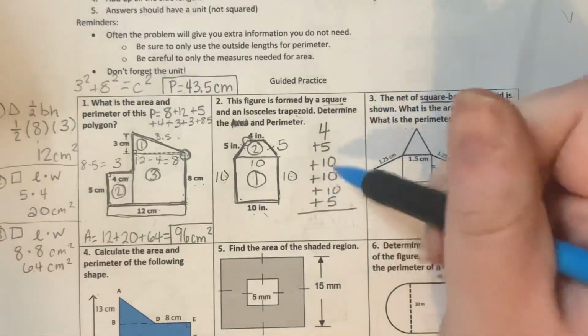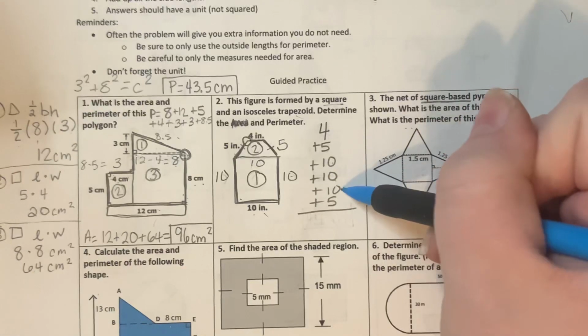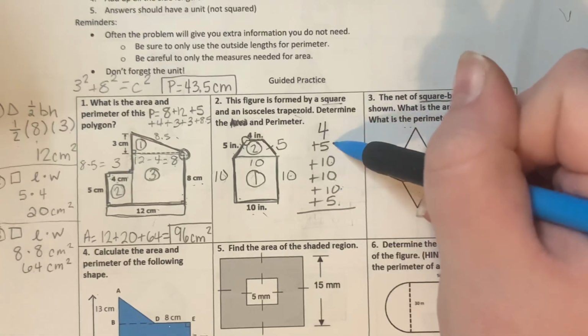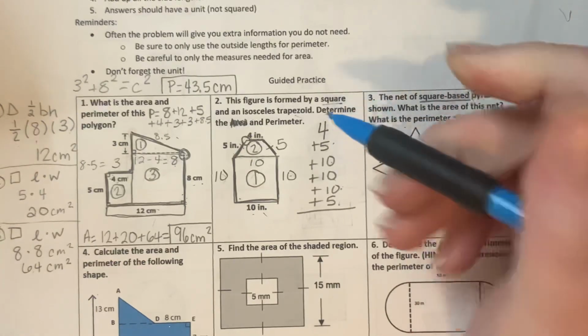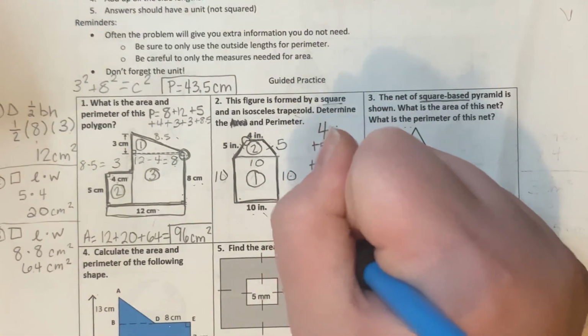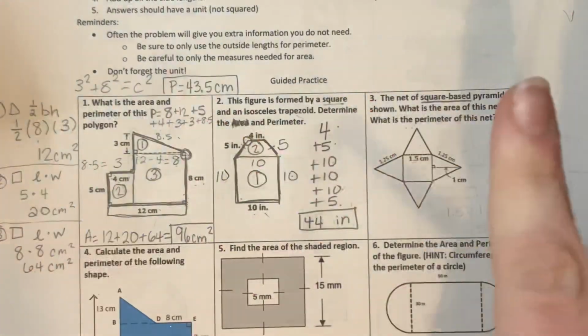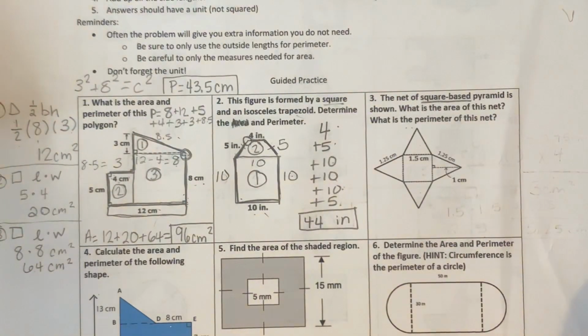I'm going to add all these up. 10 plus 10 plus 10 is 30. Plus 5 is 35. Plus 5 is 40. Plus 4 is 44. And that would be inches, nothing. We're not putting a square there because this is talking about perimeter.